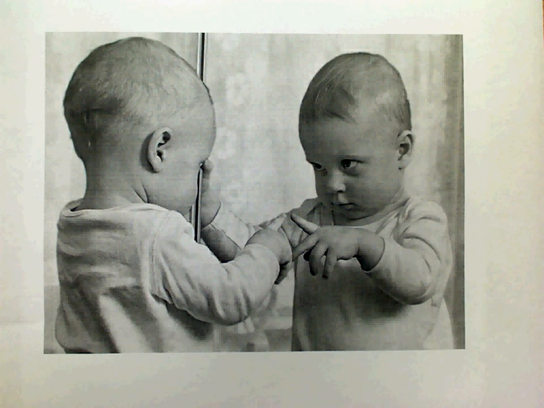Guess what today's topic is about? Yeah, reflections. As you can see here, this is a great example of a reflection. We see our reflection probably every day, some of us multiple times a day.